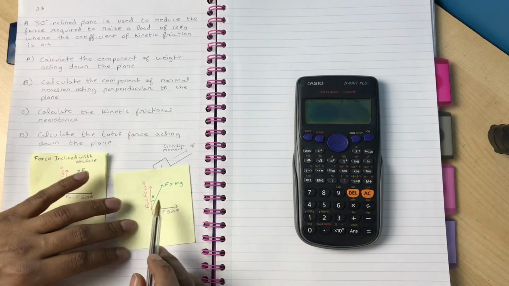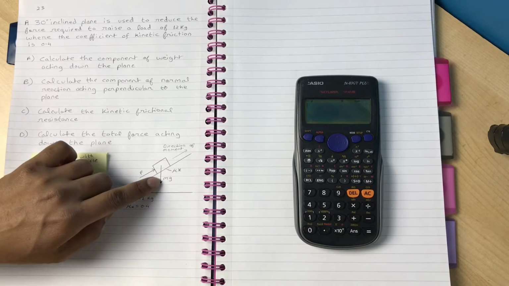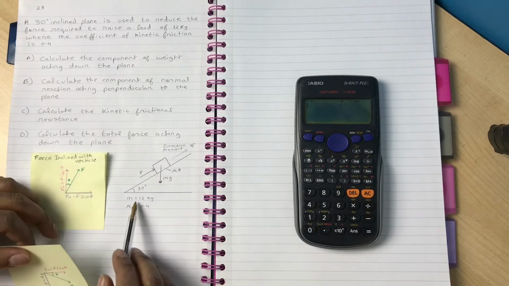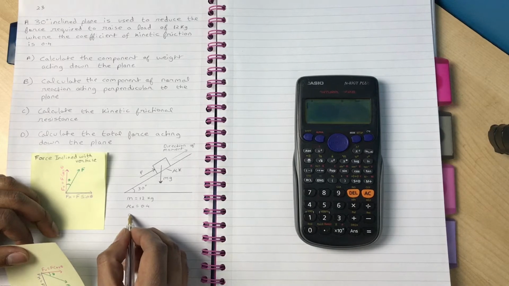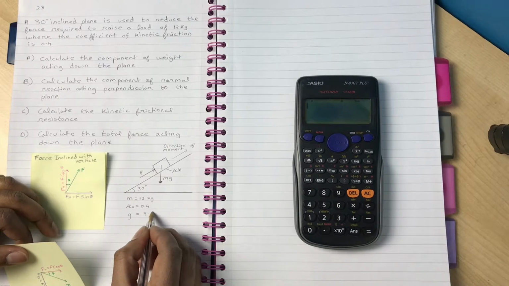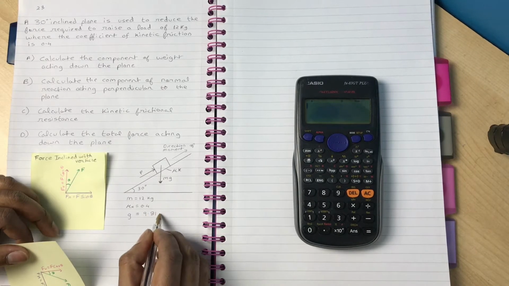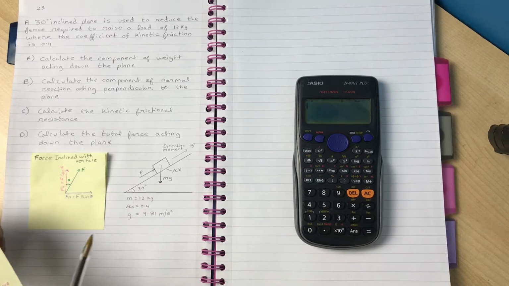Mass is 12 kilograms and g is the acceleration due to gravity, which is equal to 9.81 meters per second squared, which is the unit of acceleration.